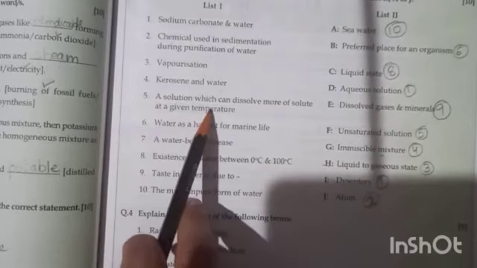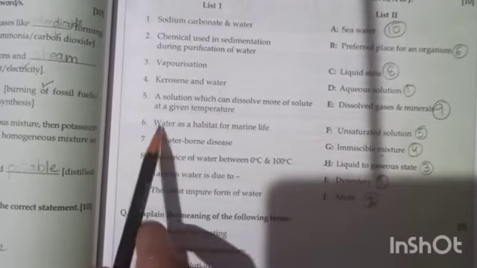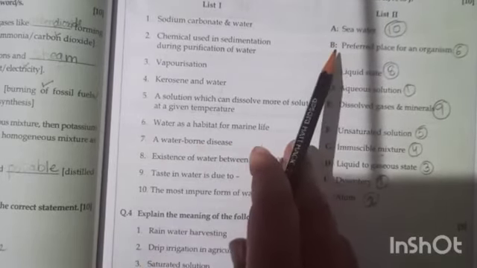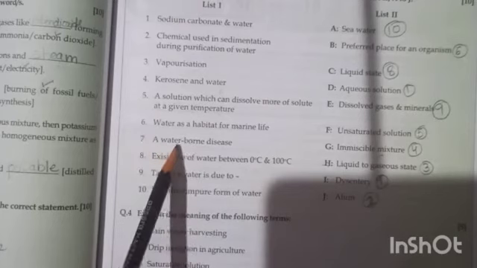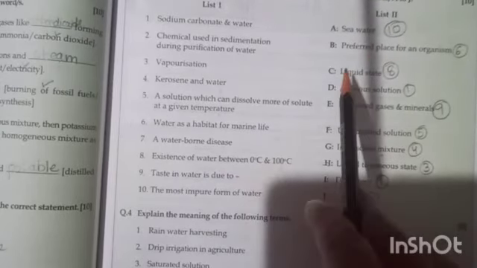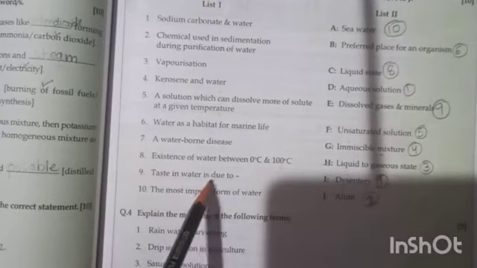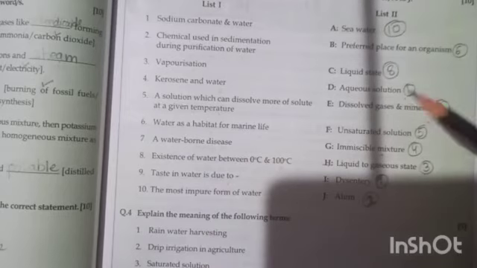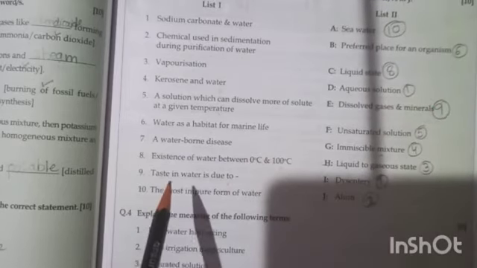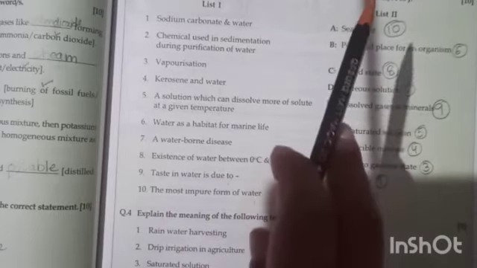Then a solution which can dissolve more of solute at a given temperature. The answer is unsaturated solution. Sixth one, water as a habitat for marine life. The answer is B, preferred place for an organism. Then a waterborne disease, dysentery. I, dysentery. Then eighth, existence of water between 0 degrees Celsius and 100 degrees Celsius. The answer is liquid state. Then taste in water is due to dissolved gases and minerals. And the last one, the most impure form of water is seawater.